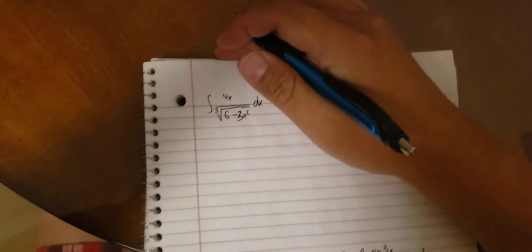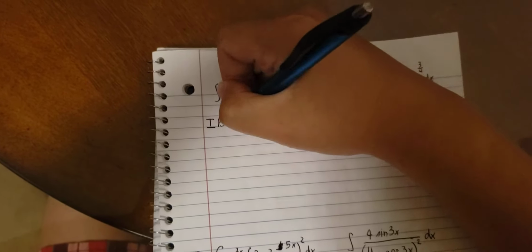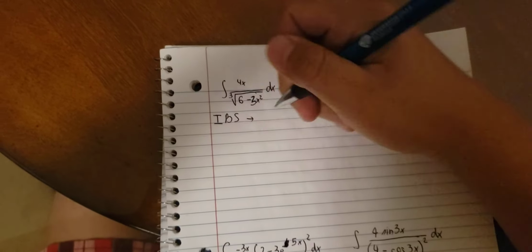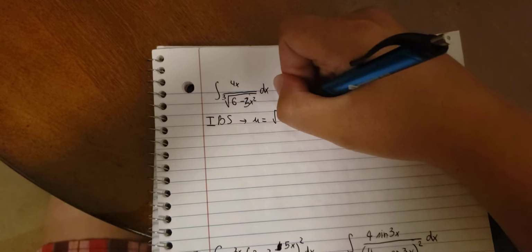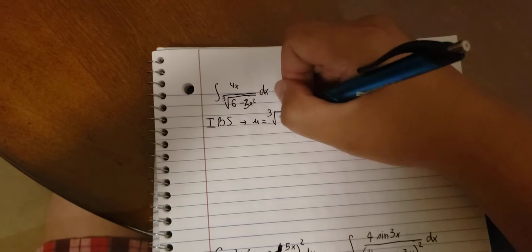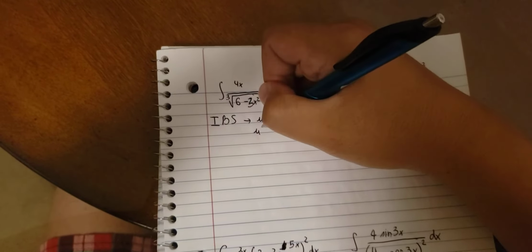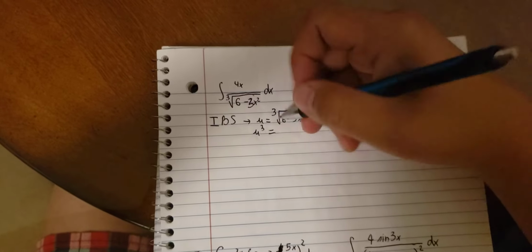Question number 5. We need to use integration by substitution. So I just write IBS. So we put u equals this one. Later we put the power 3 on both sides so we can cancel the root.